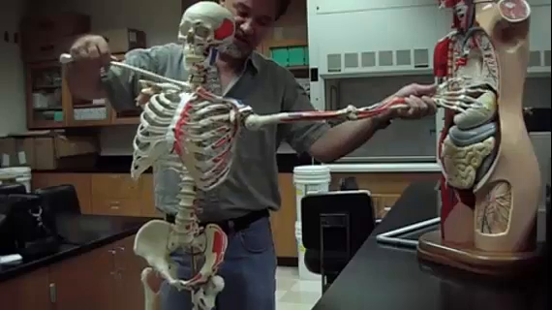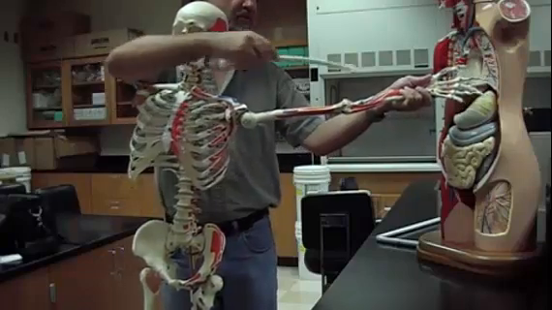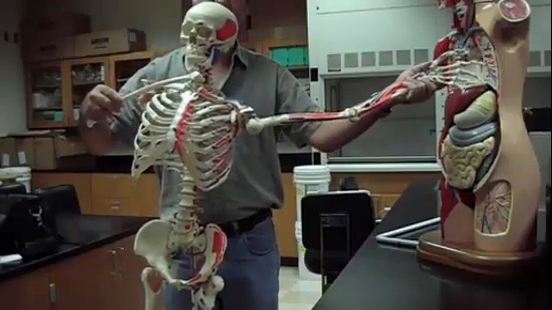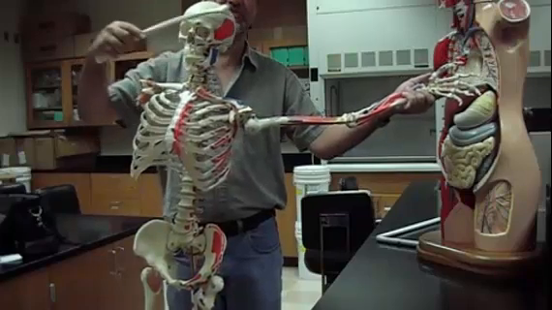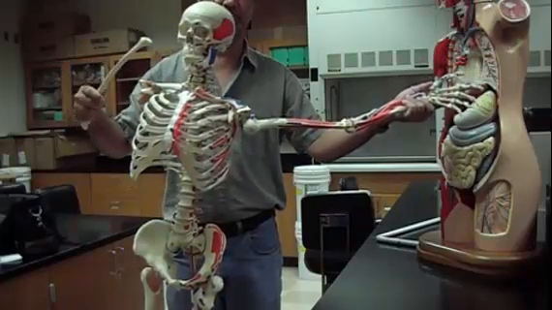So I would say the sternum is medial to the wrist. Or I could say the wrist is lateral to the sternum.